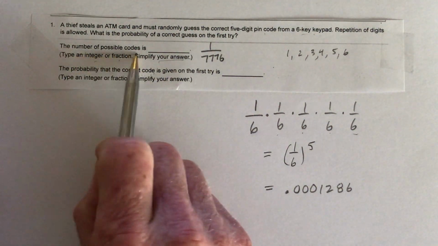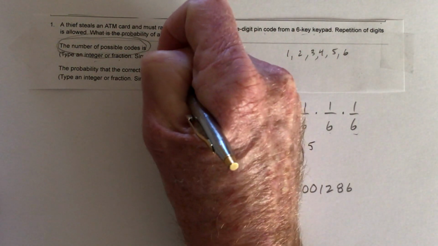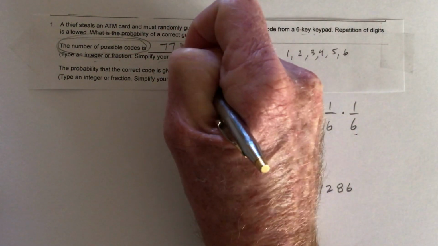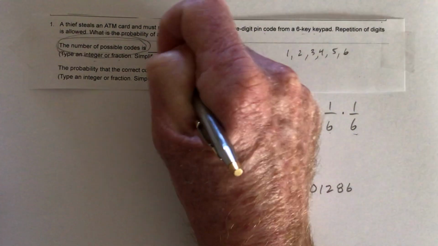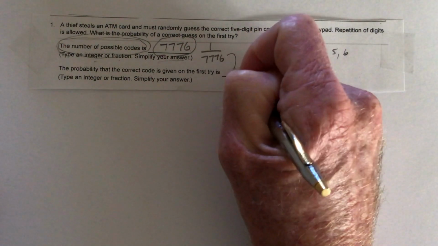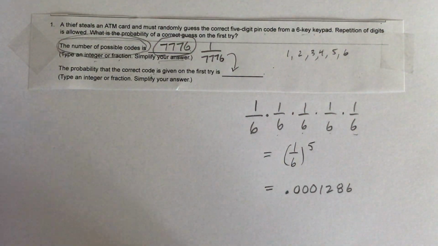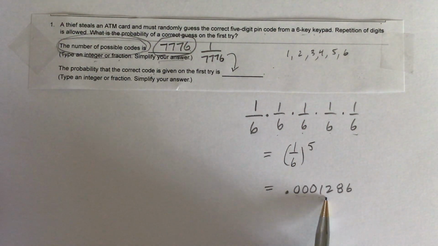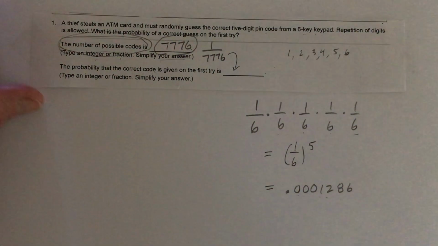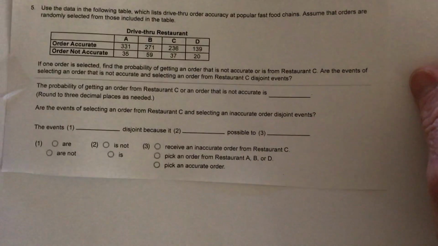Oh, this said the number of possibilities. So the number of possibilities is 7776, the bottom part of the fraction. And then the probability, that is the whole fraction. So the chances that they could do that would be very, very small. And then on to another question.